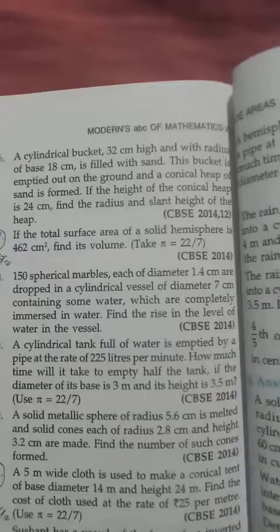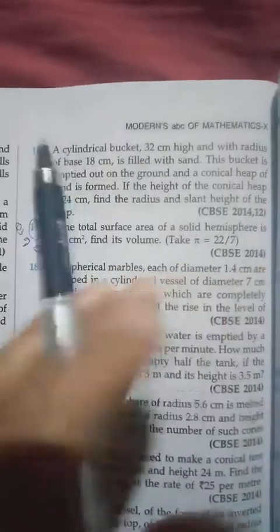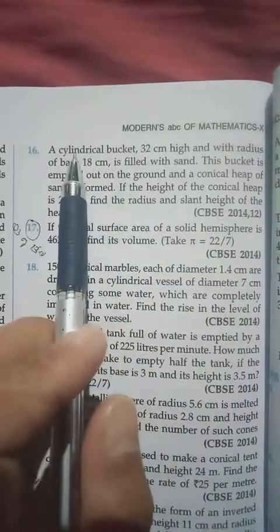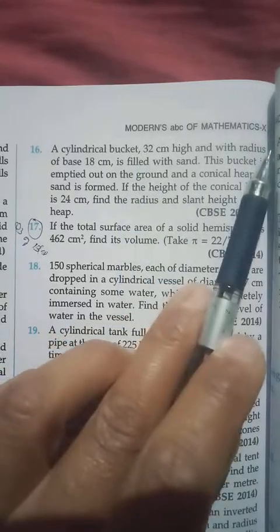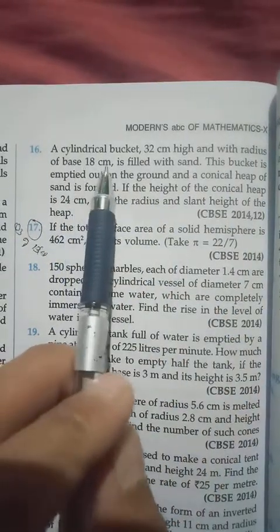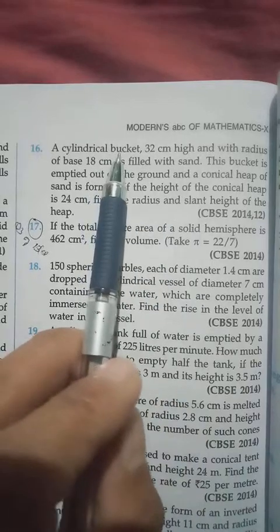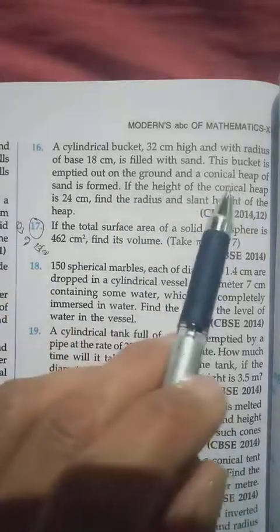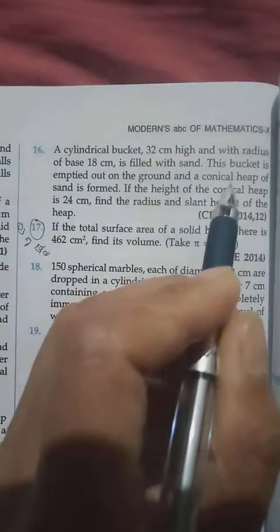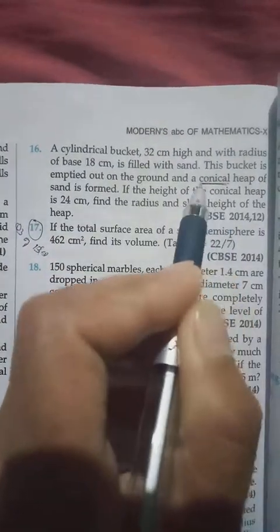Then next we move on to number 16. Here we have a cylindrical bucket. The height is 32 cm and the radius of the base is 18 cm. Then we fill that bucket with sand, and after that we convert it to a conical heap.